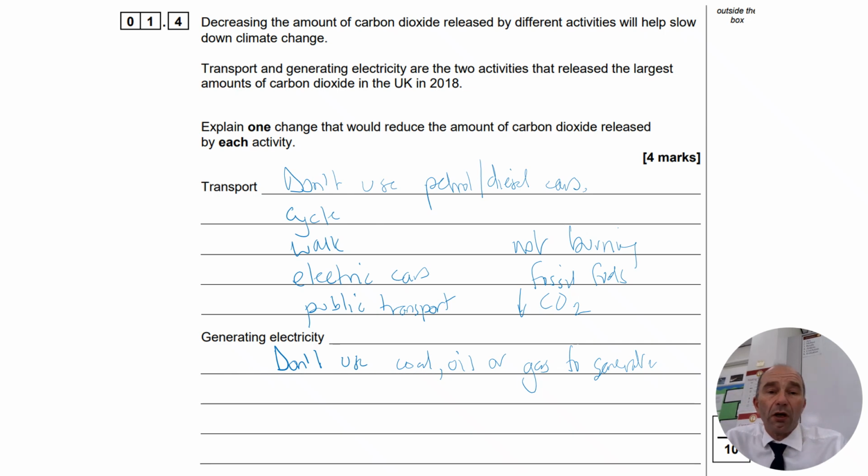So you've got all your renewable forms, whether you use wind turbines and so on. You could also use nuclear fuel. Although that is not a renewable source, it doesn't produce any carbon dioxide, so it's going to reduce the impact of climate change. Another thing you can talk about is don't use electrical appliances when not needed. So that would be another way.